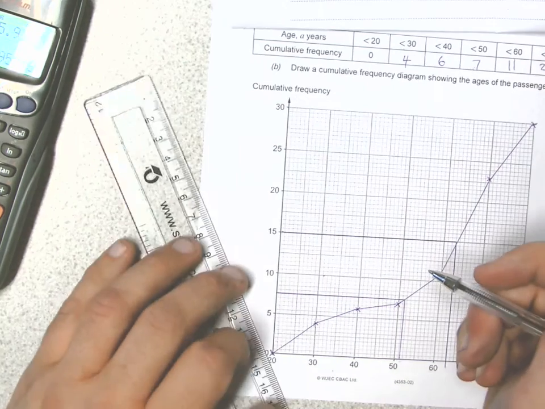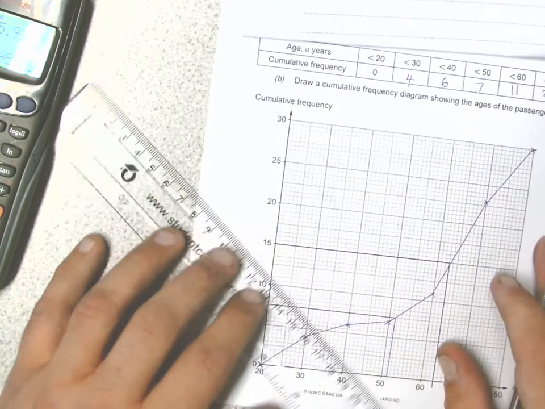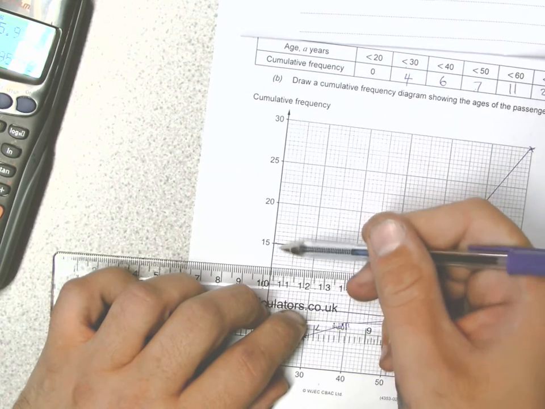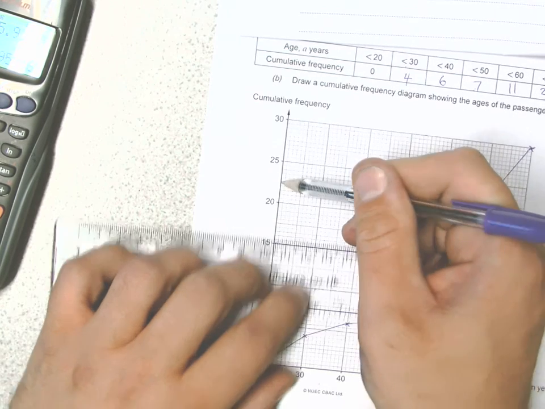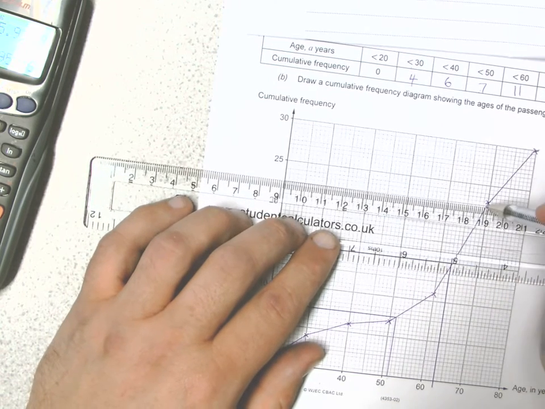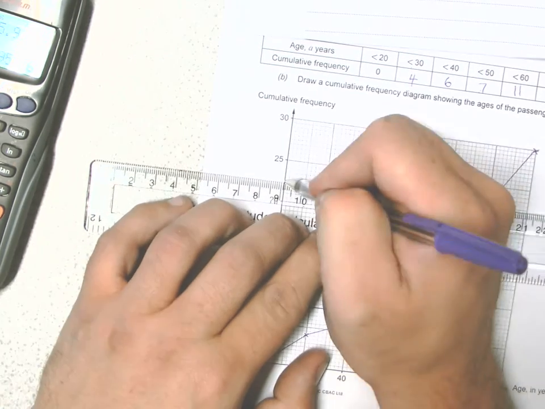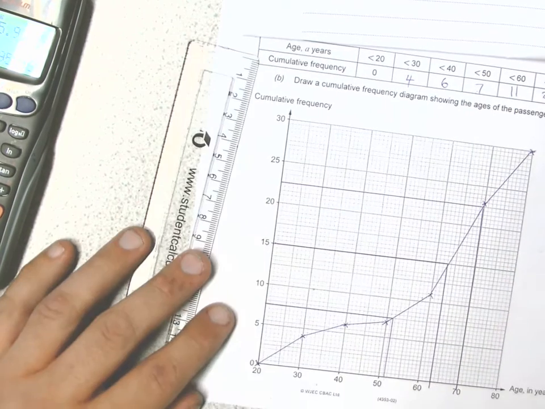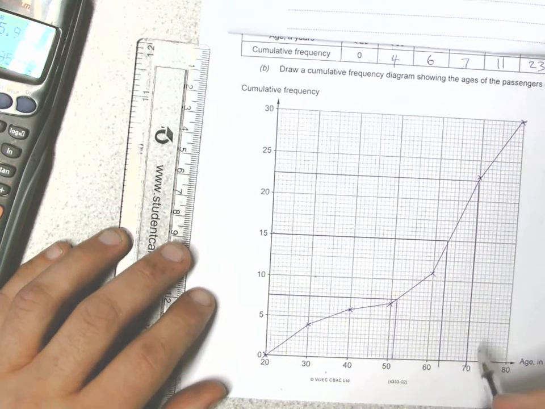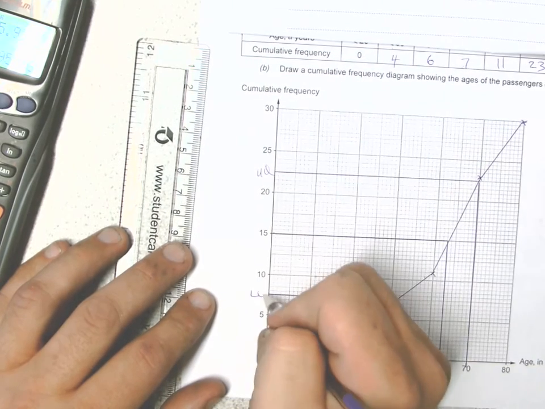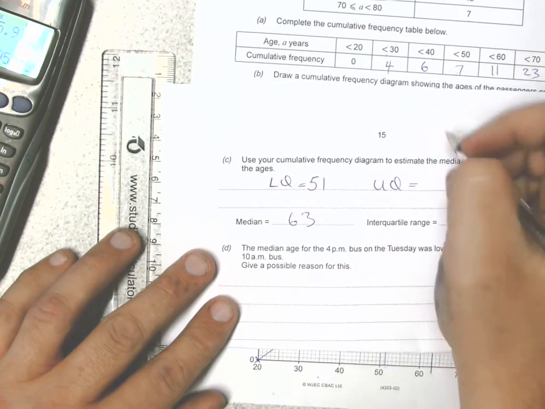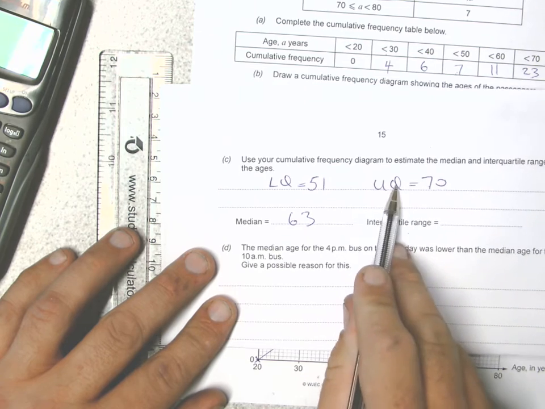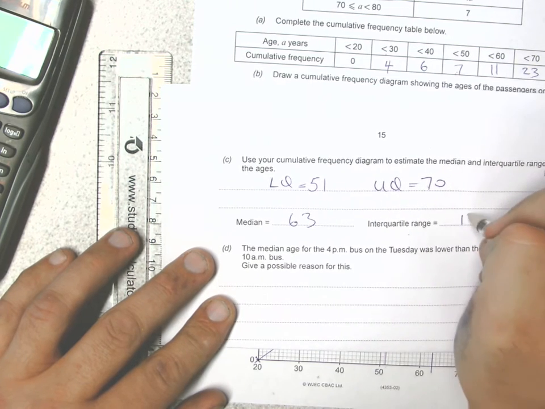Upper quartile then, if you're not sure, it's obviously halfway between 15 and 30, so it'll be there, just 22.5. That turns out to be 70. Okay, so your upper quartile was from there, your lower quartile was from there. To get the interquartile range, you just need to see the gap between these two. Upper quartile, take away the lower quartile, and that will be 19.